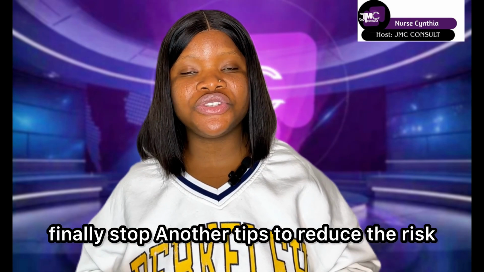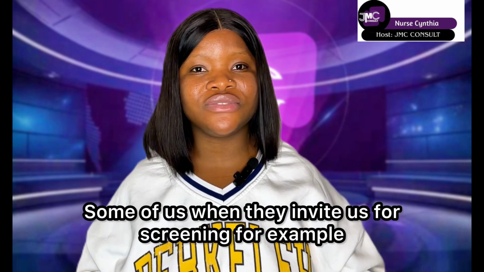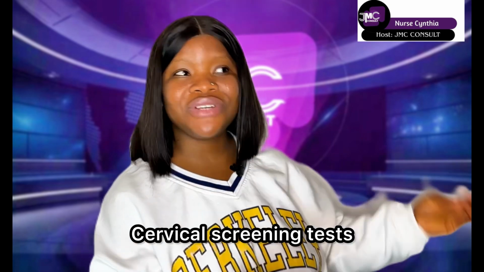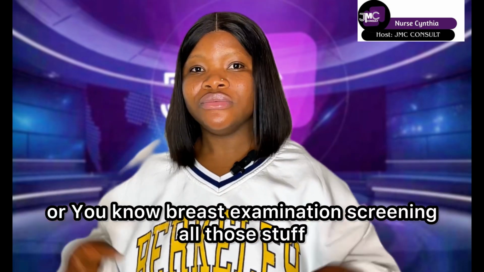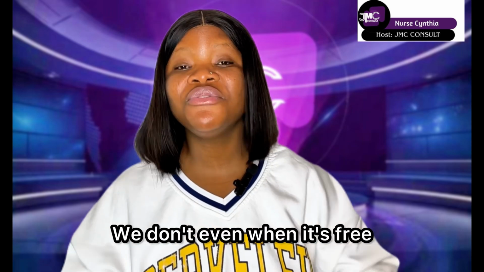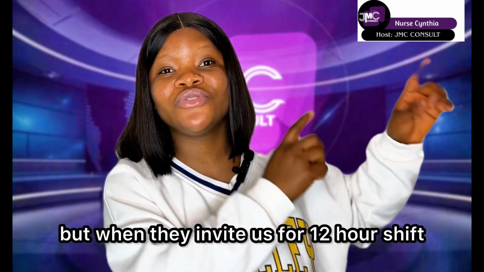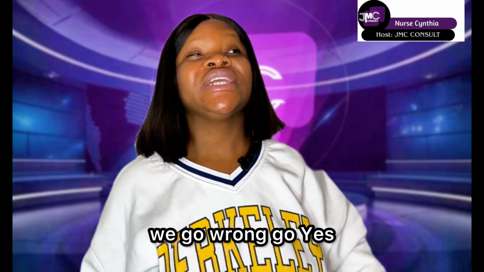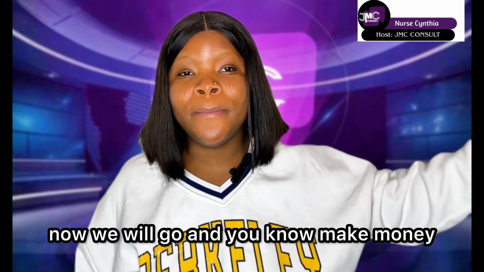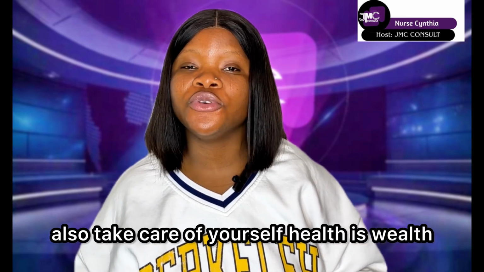Another tip to reduce the risk of breast cancer is going for screening. Some of us, when they invite us for screening, for example, cervical screening test, or breast examination screening, when it's free, we don't even go, we don't leave our house. But when they invite us for a 12-hour shift, we go. Yes, now we will go and make money. But please, while making money, make sure you also take care of yourself.